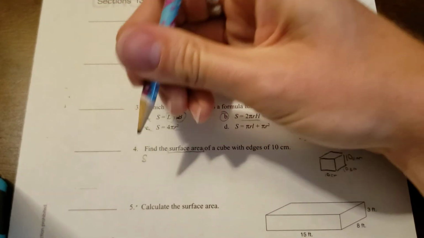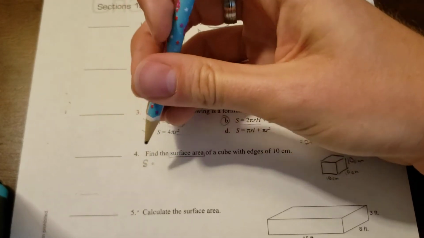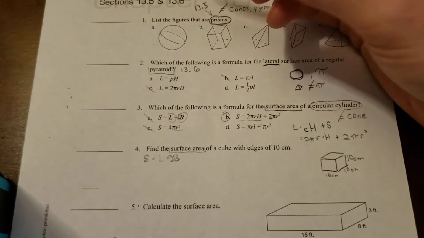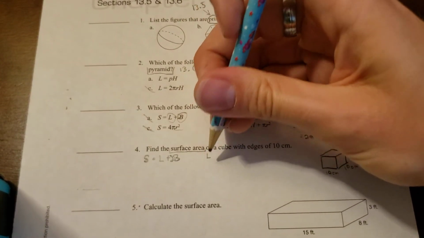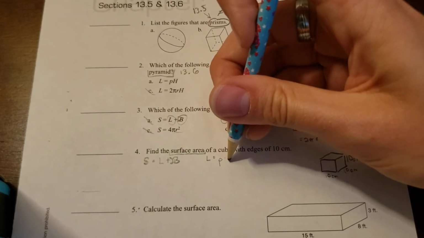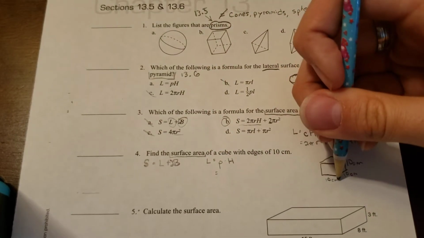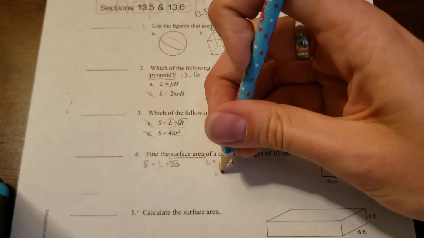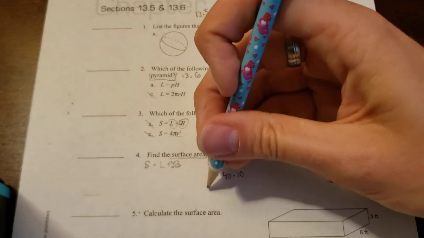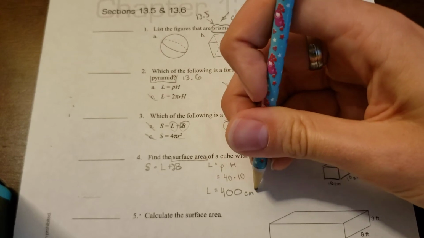I know that the surface area of any quadrilateral prism, including a cube, is going to equal the lateral surface area plus 2 of the bases. The lateral surface area is going to equal the perimeter times the height. The perimeter is 10 plus 10 plus 10 plus 10, 40, times the height, which is 10. So our lateral surface area is going to equal 400 centimeters squared.